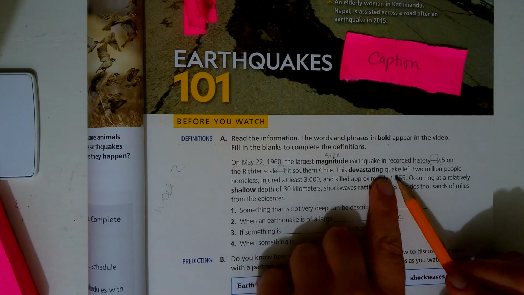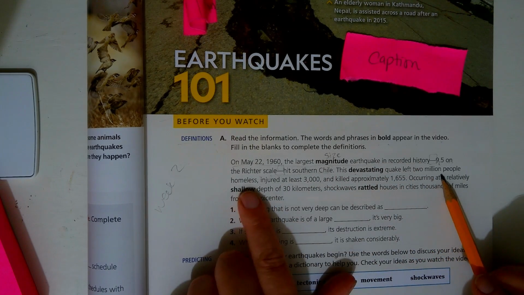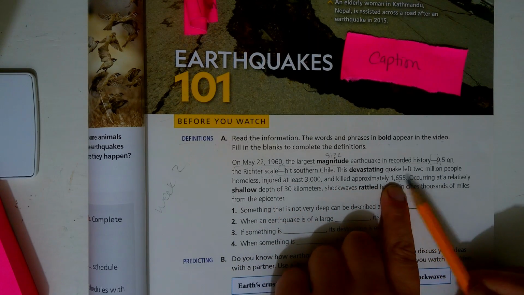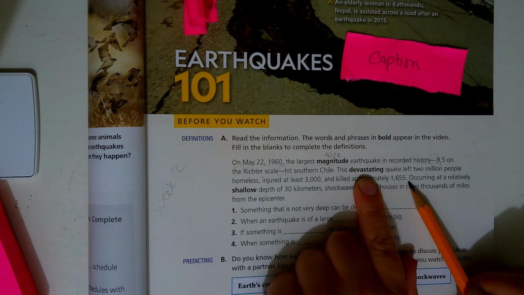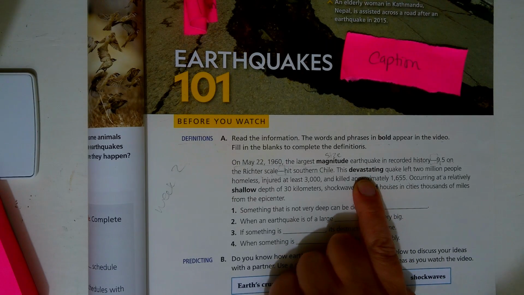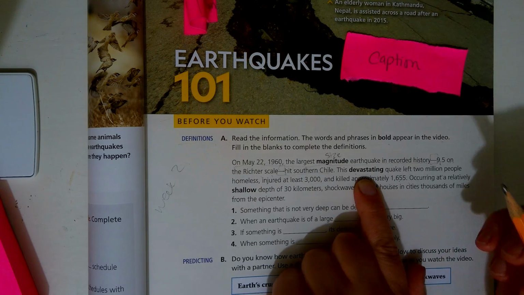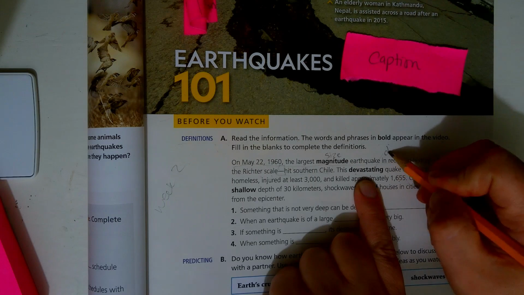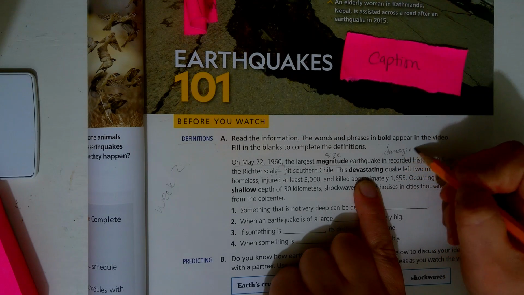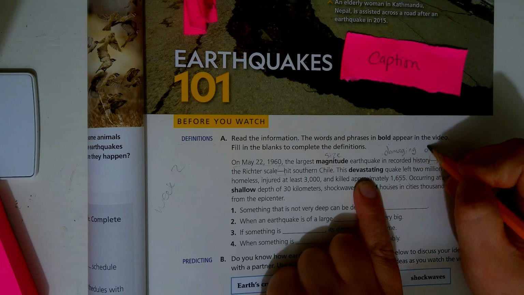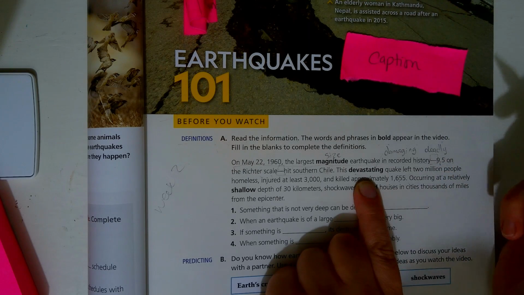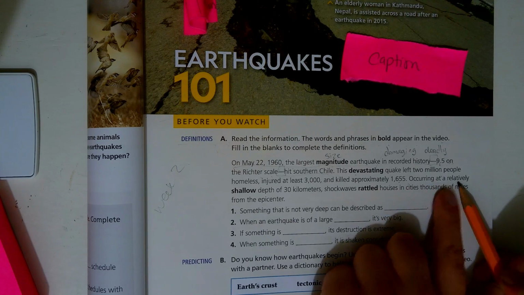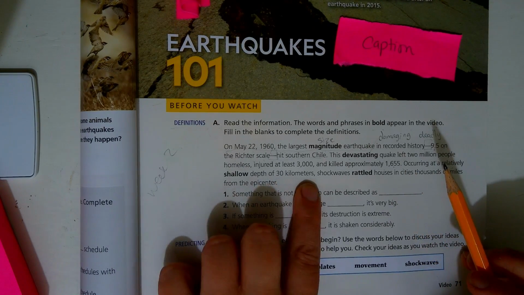Okay, this devastating quake left 2 million people homeless, injured at least 3,000, and killed approximately 1,655. So devastating, can you think of a synonym for devastating? What's a similar word? I would think of damaging or deadly or dangerous. Occurring, that means happening, at a relatively shallow depth of 30 kilometers.